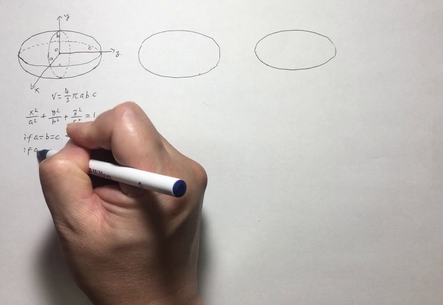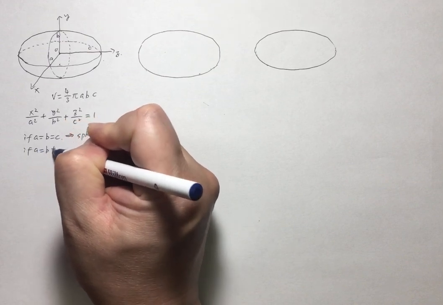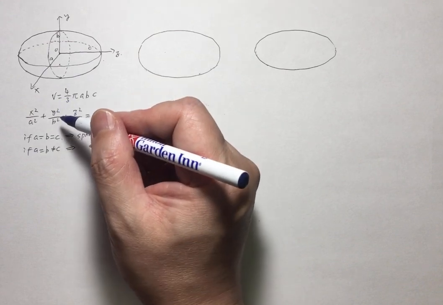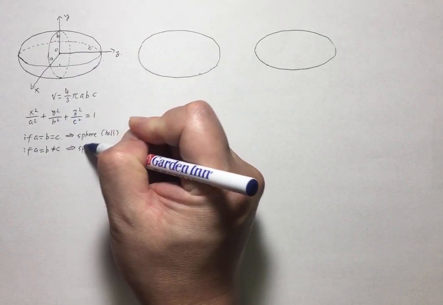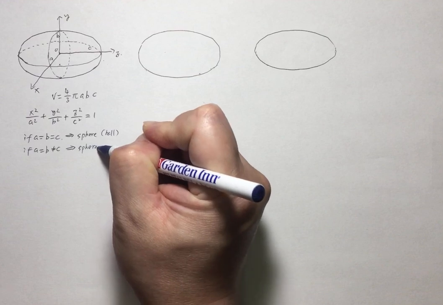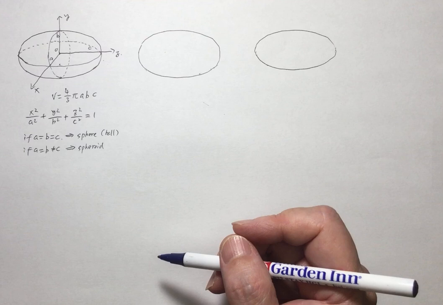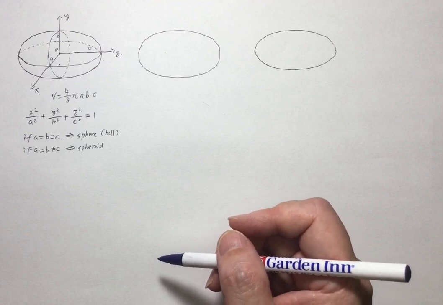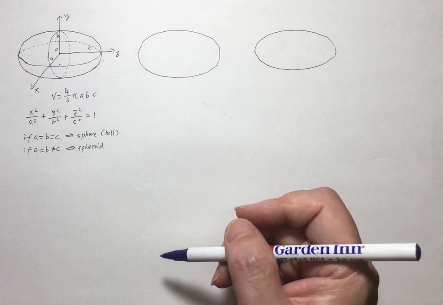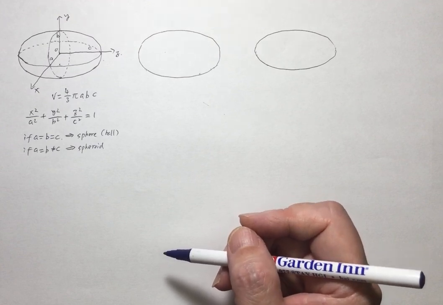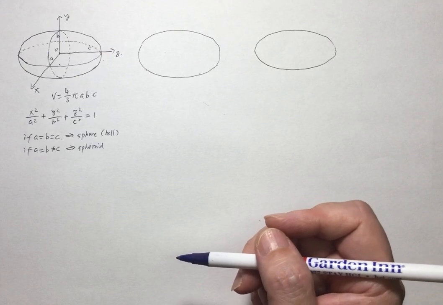If a equals b but not equal to c, then the ellipsoid becomes a spheroid. But today we will not use any special case. We assume a is not equal to b, not equal to c, just the general case.